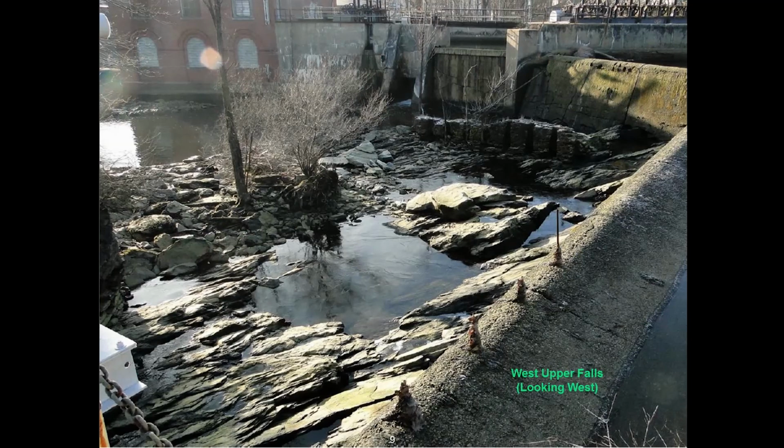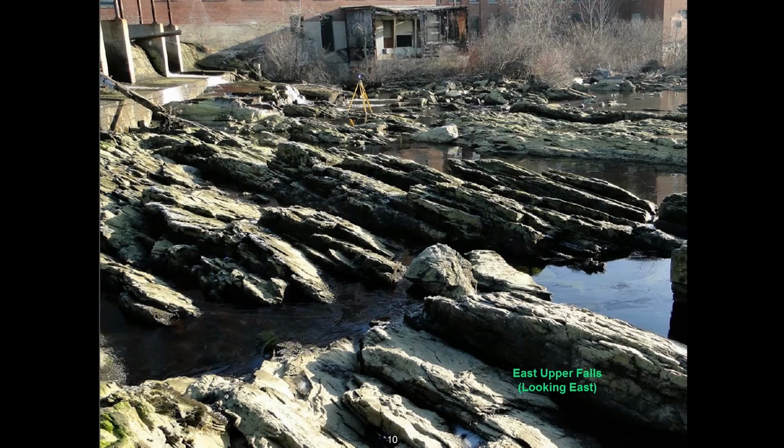Here's a shot of the western channel. Lots of bedrock roughness. This is strongly foliated, dipping gneiss. Here's a look at the eastern channel. You get an idea of the roughness looking at the tripod out here. So very rough. The idea was to sculpt this bedrock into nature-like channels for fish passage.